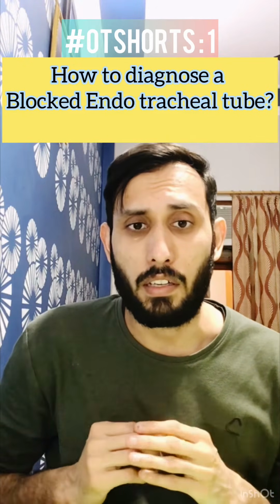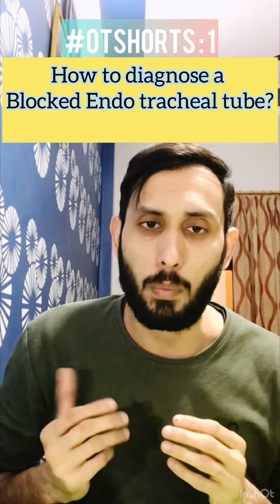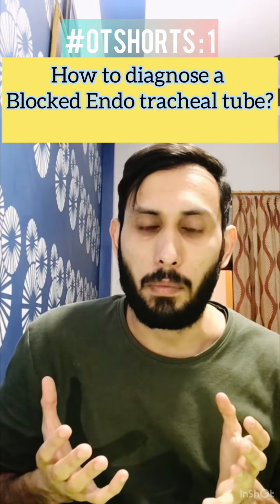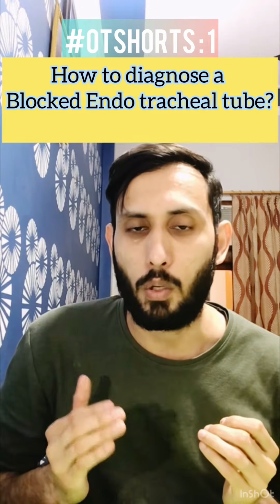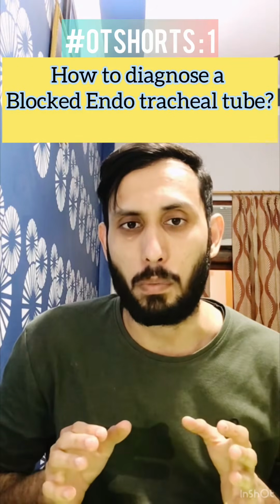It is very rare if there's some foreign body or the tube has got kinked. That may be a different thing, but the tube getting blocked due to secretions is negligible.